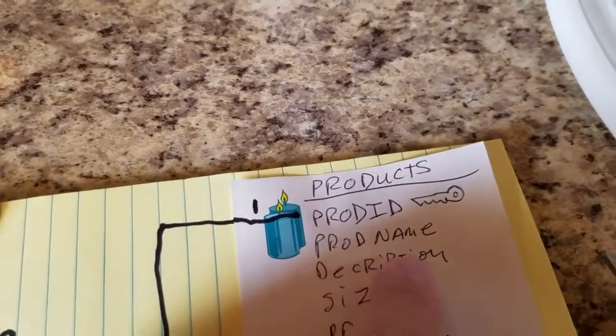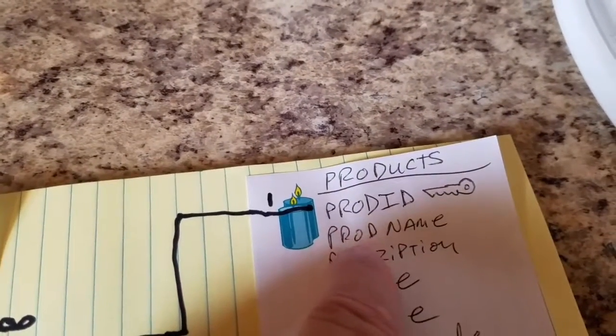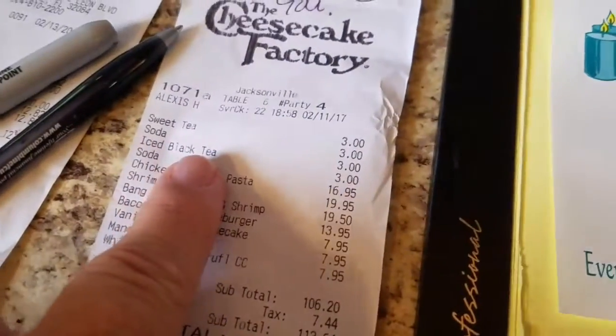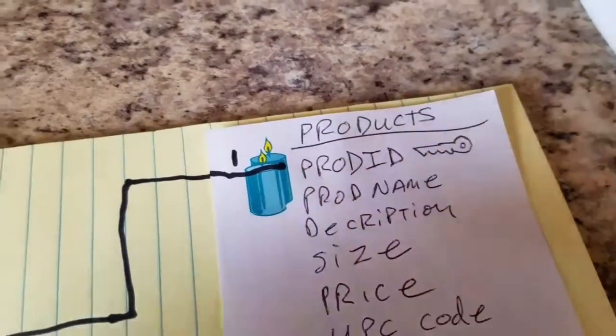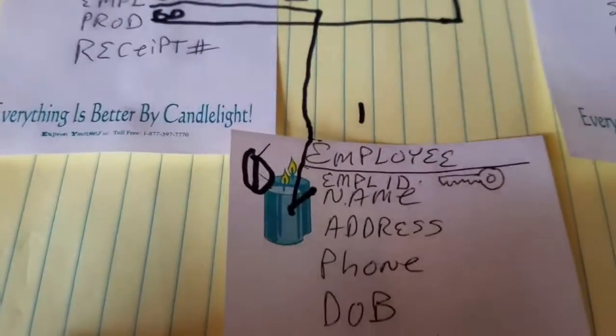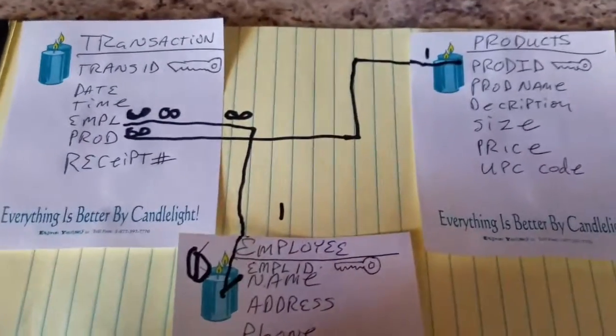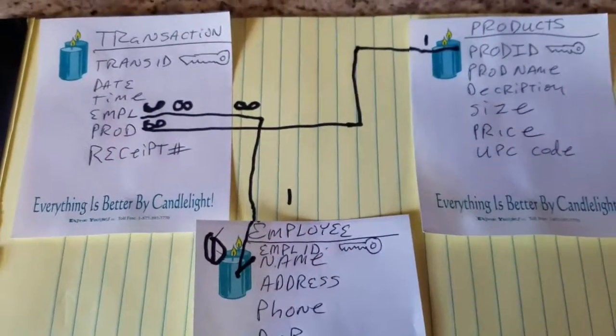They would each have their own product ID. One would be Coke, and the next number would be Diet Coke. And so when those things get recorded many times in one transaction, many times, but only one of those products. Well, I hope that makes sense, and I hope you all enjoy learning about that.